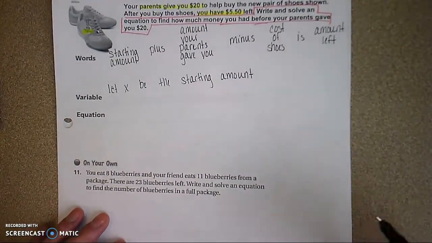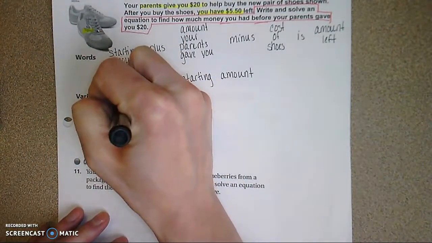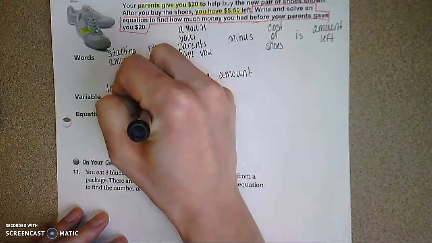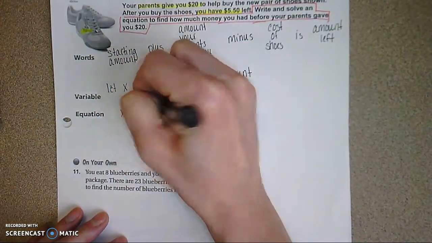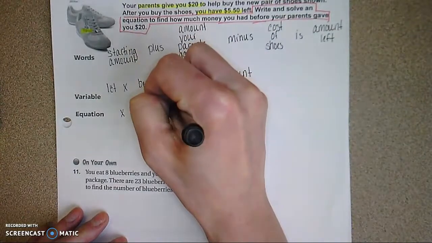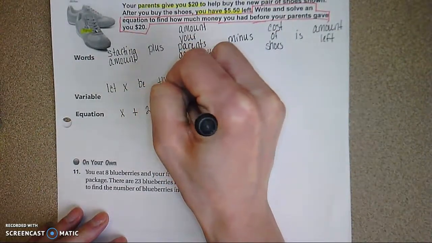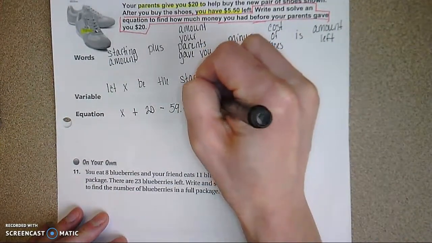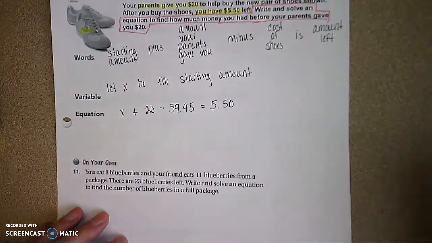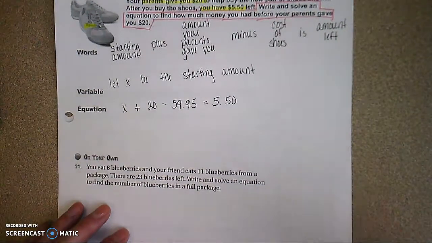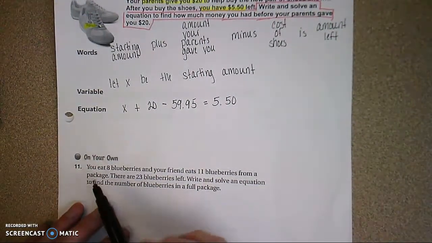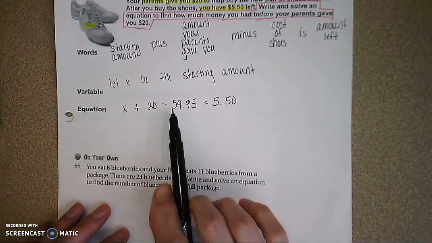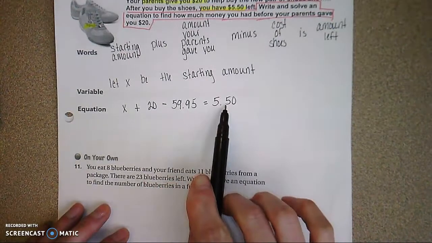From here, we can write our equation. The starting amount, which we don't know, plus the amount your parents gave you, that's the 20, minus the cost of the shoes is our $59.95. That's going to equal the amount left, which is $5.50. So there's our equation. We're going to go ahead and solve it, though. So the first thing I want to do is get rid of that decimal, not $59.95. So I'm going to add $59.95 here, and then on this side as well.